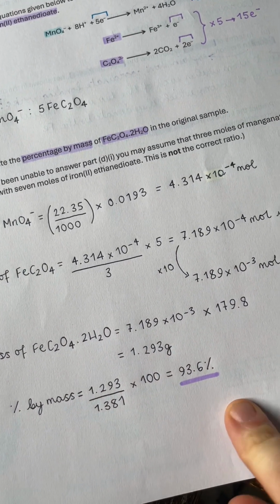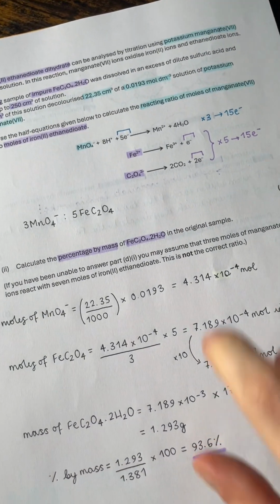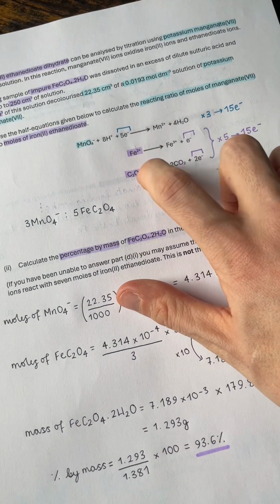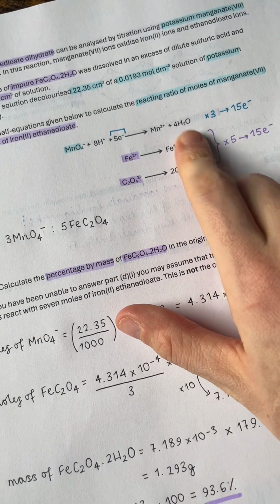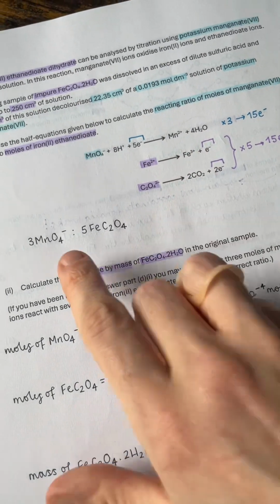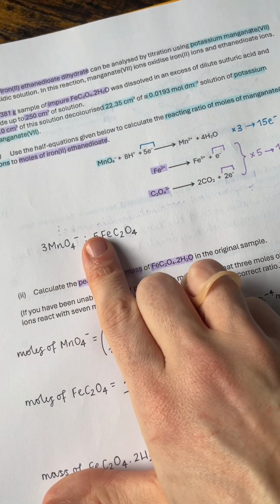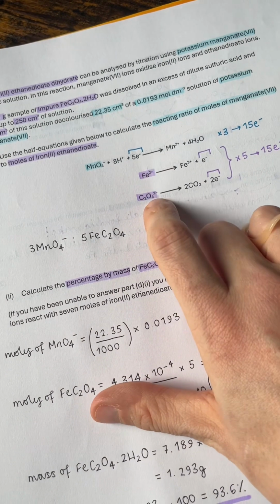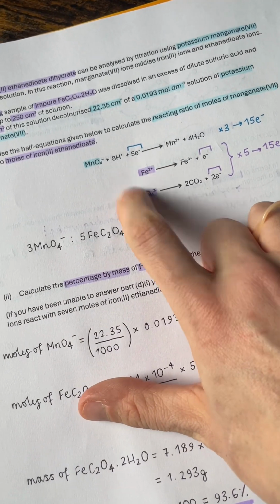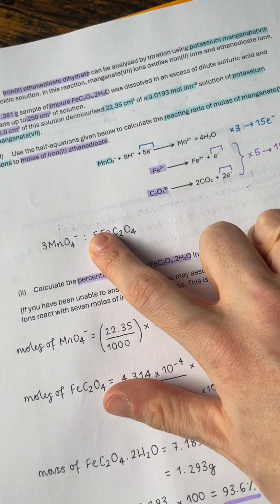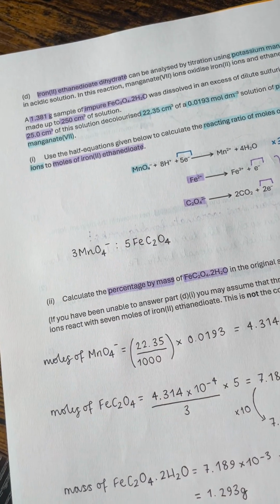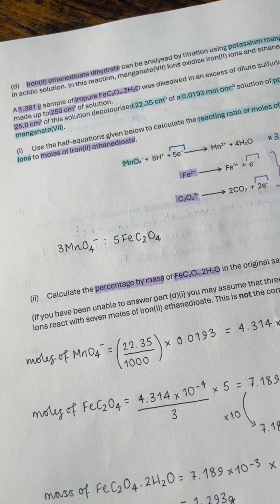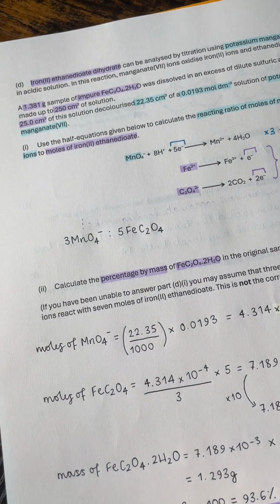I think this is quite a tricky question, particularly because both the Fe2 plus and the C2O4 2 minus ion are getting oxidized at the same time. So you might be caught out and do a ratio of 3 to 10, because if you need 5 of these and 5 of these, but actually because they're in the same compound, we only need 5. I've made that mistake before, so don't worry if that was your first thought here either, but hopefully you understand why it is 3 to 5 and not 3 to 10.